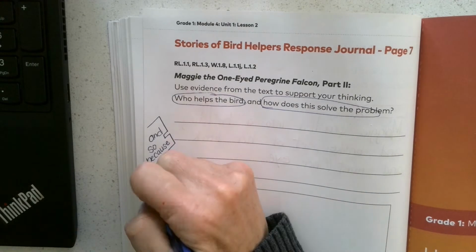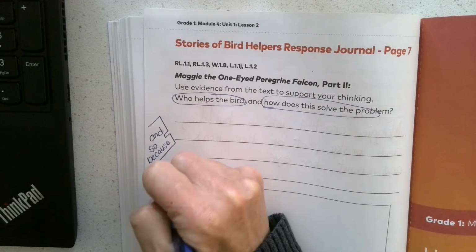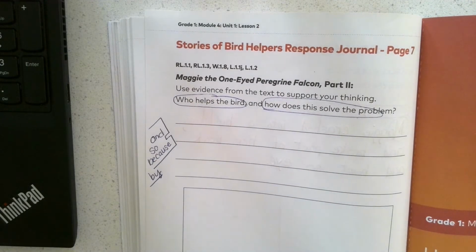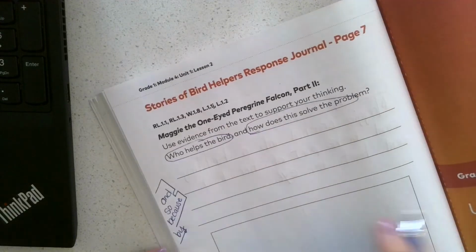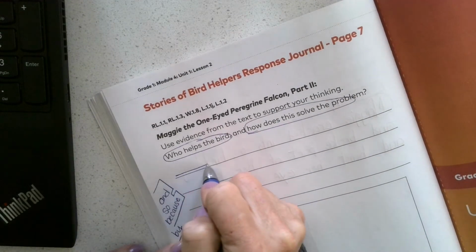We're going to add the word by. Okay, so we're going to say the sentence, the doctors at the wildlife hospital help Maggie by removing her eye. Wow, that's a long one. Let's try that again. Draw your sentences with me.